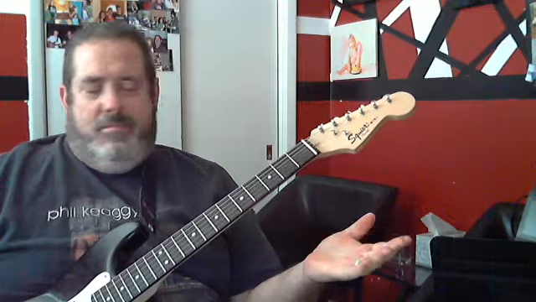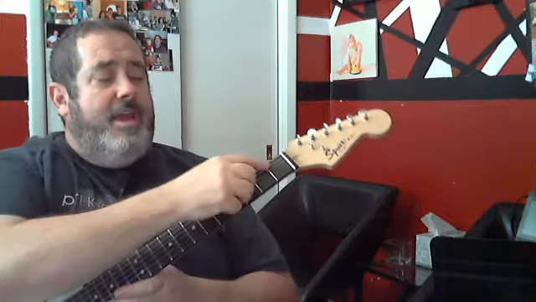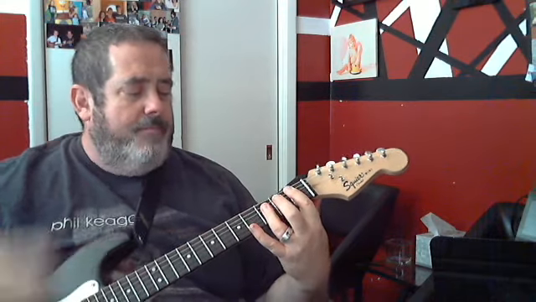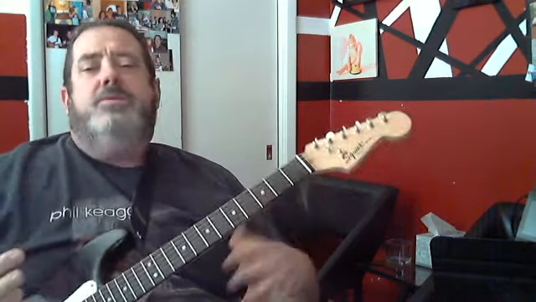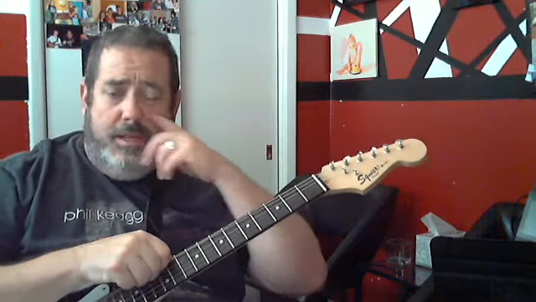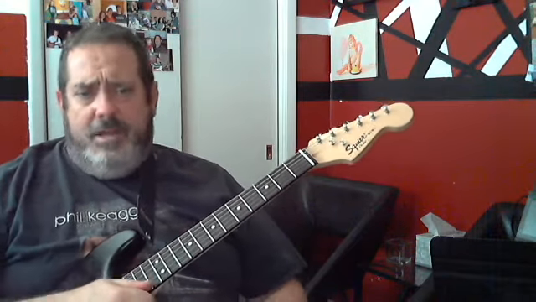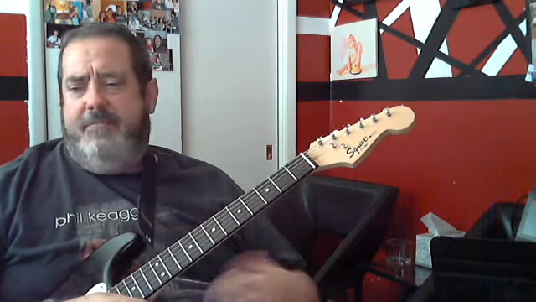Or I can find A sharp on the A string, right? And then I just make it an A form, right? So knowing your notes, especially on these two strings, is a big help because it opens up the rest of the neck, and I'll do another video showing how that opens up the neck and stuff like that.